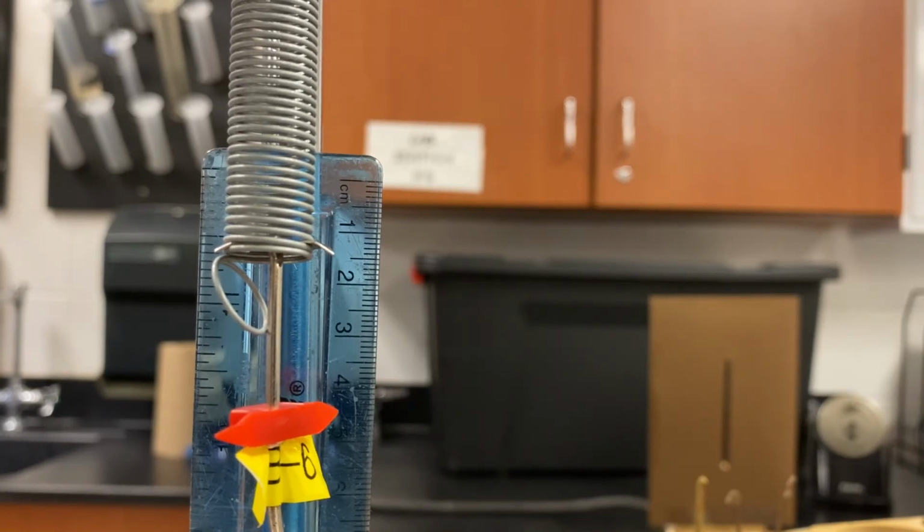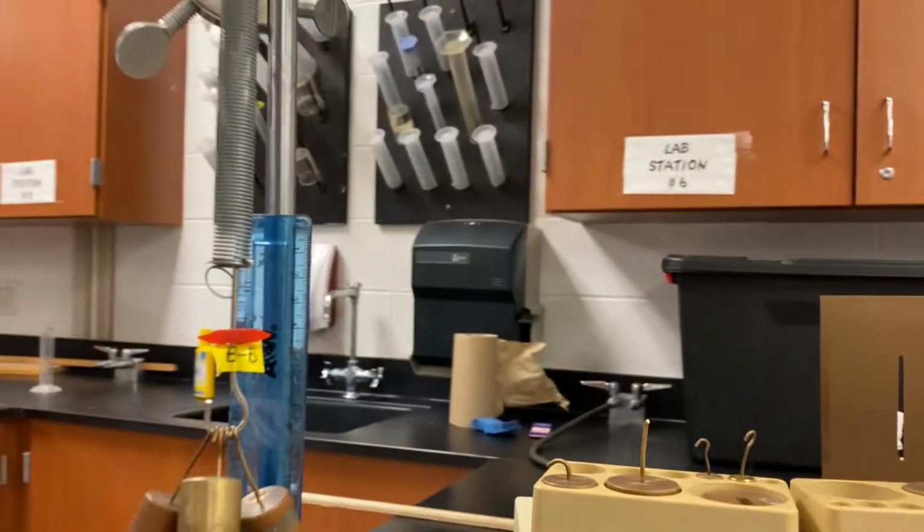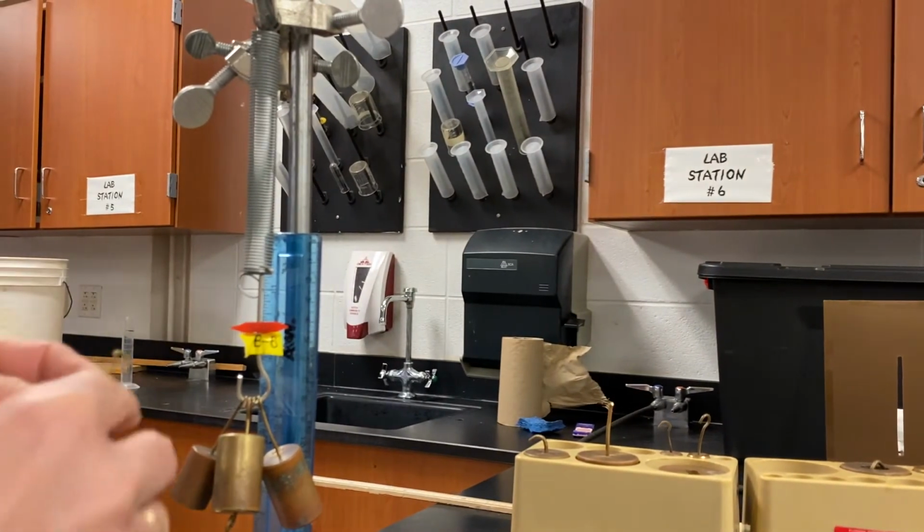So that was two 100s and two 50s on there. Ooh. I've got to dig out another set. More weights. Let me get out another 50 here. It's getting a little crowded.